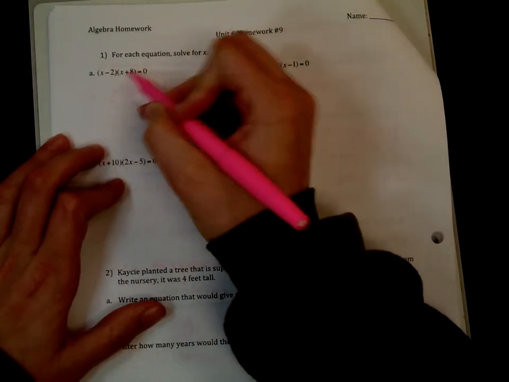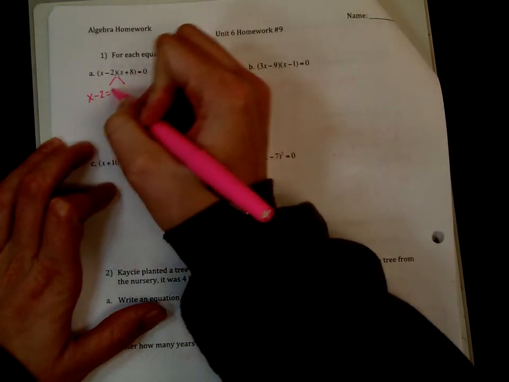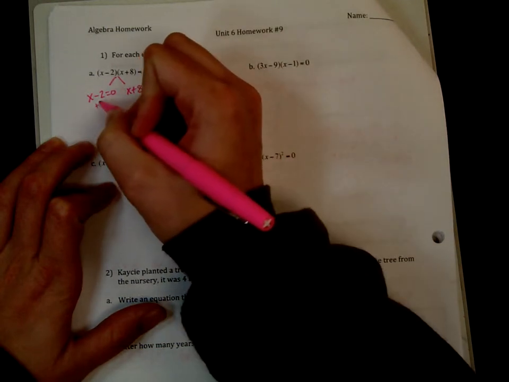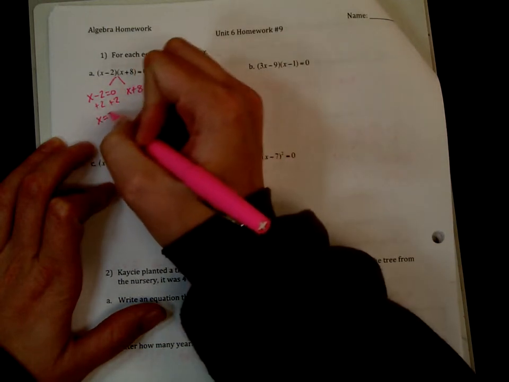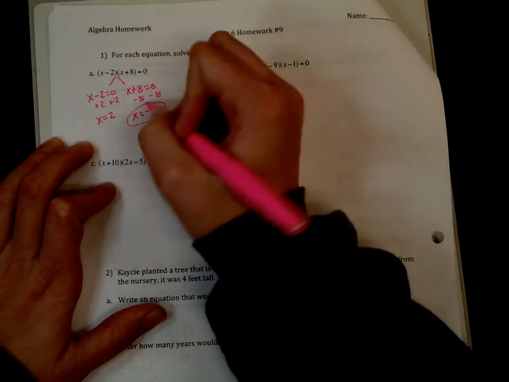For each equation, solve for x. So I know this times that equals 0, so I can use the zero product property. x minus 2 equals 0, or x plus 8 equals 0. So x equals 2, or x equals negative 8.